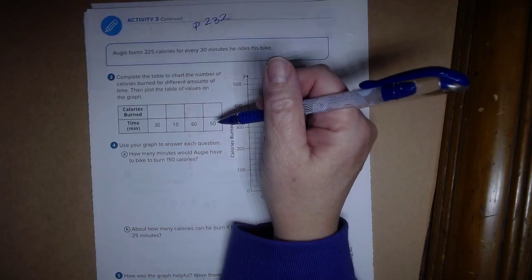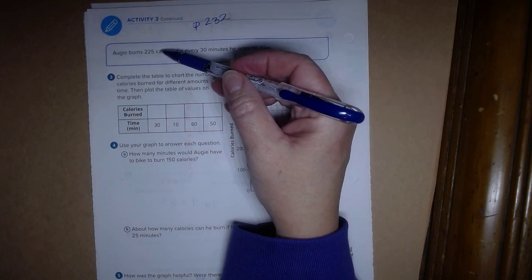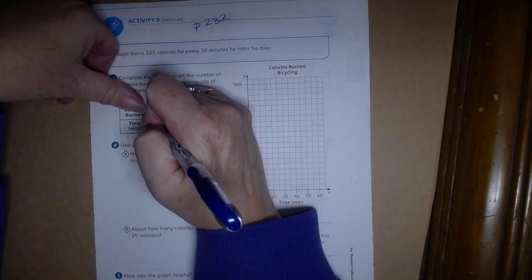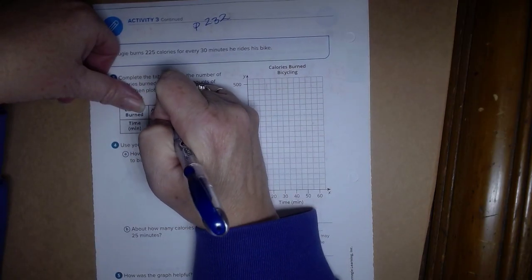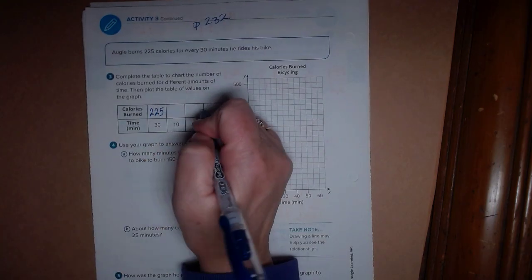A lot of you are doing this in Mathia. You have to read the given information. Augie burns 225 calories for every 30 minutes he rides his bike. So here at the 30, we know the 225 calories burned goes with it. How do I know that? It gives it to me up there in the blue box. Okay, so then we have to fill out the rest of it.